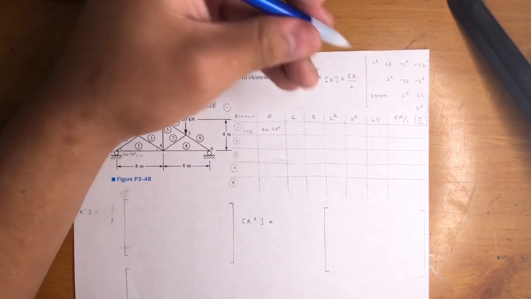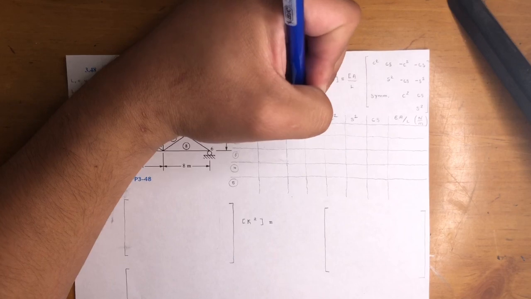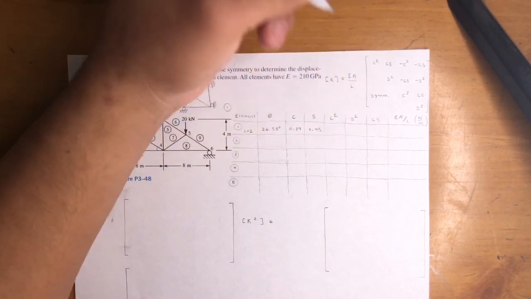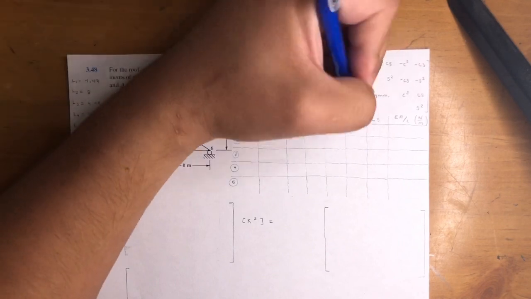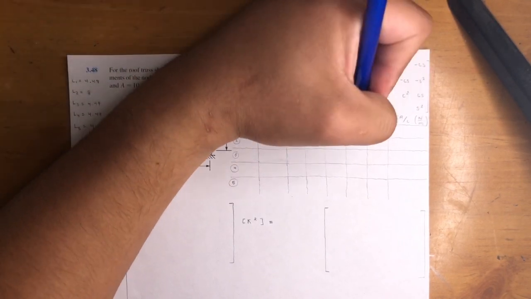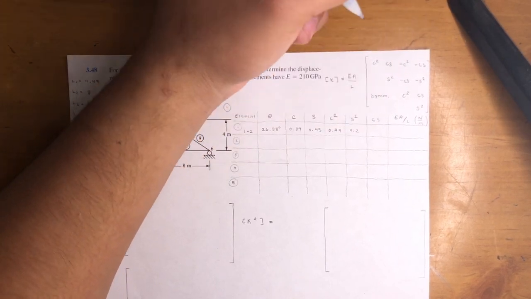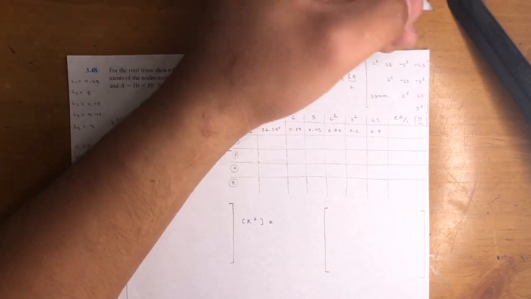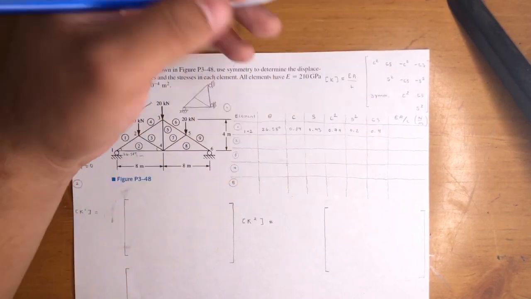Fill in the cosine signs. That's going to be 0.89. That's going to be 0.45. That's going to be 0.79. 0.20. 0.4. And that's it. Okay, we'll do this one later.